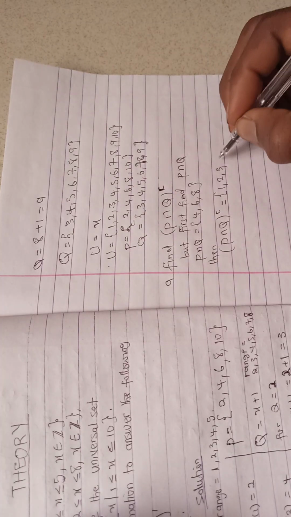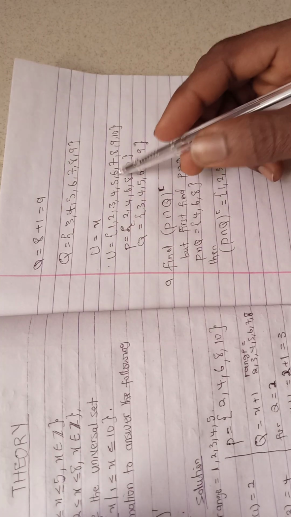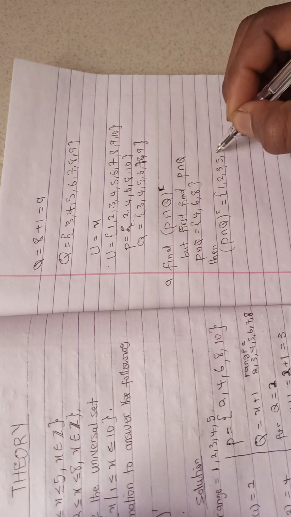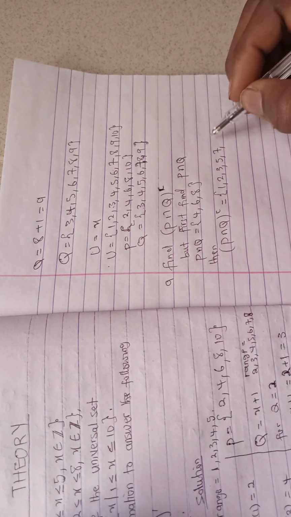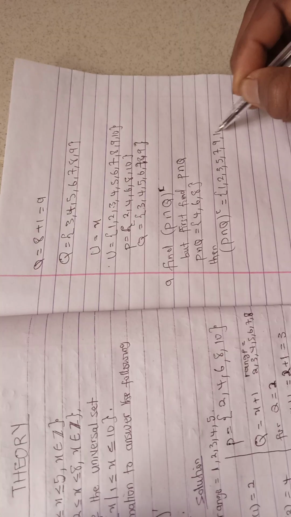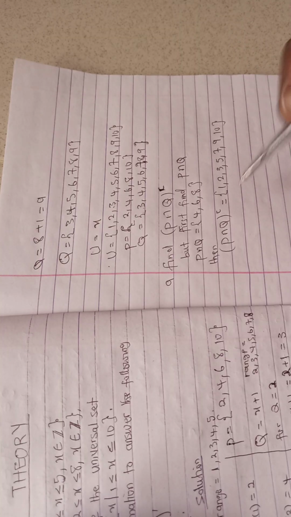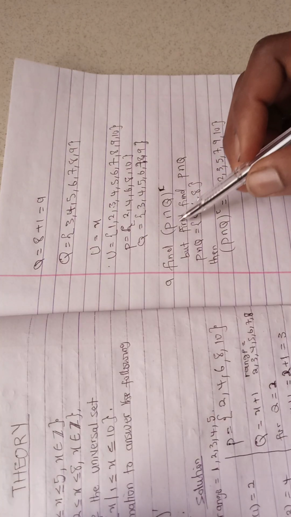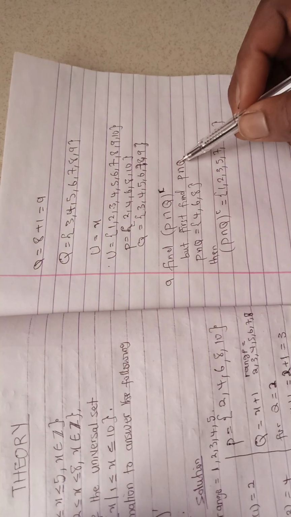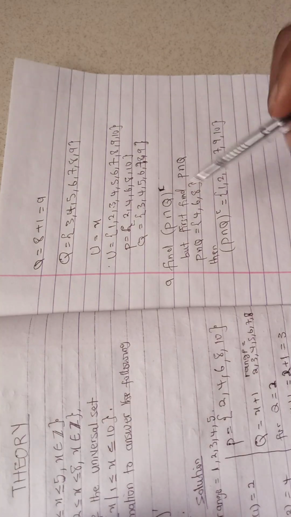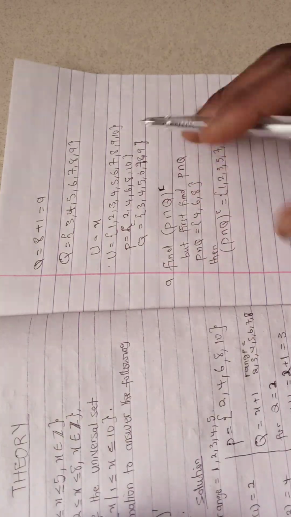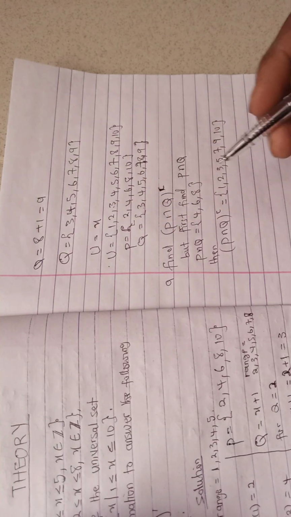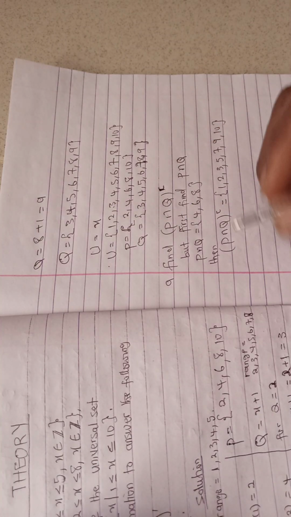I'm going to remove 4, jump it and go to 5. 6 also, I'm going to jump it and go to 7. 8 also, I'm going to jump it and go to 9. Then 10. That's for the complement of P intersection Q. First of all, what I did is find P intersection Q. Then after you find that, remove it from the universal set. That's going to be the best way without you making mistakes. That's how it should be done.